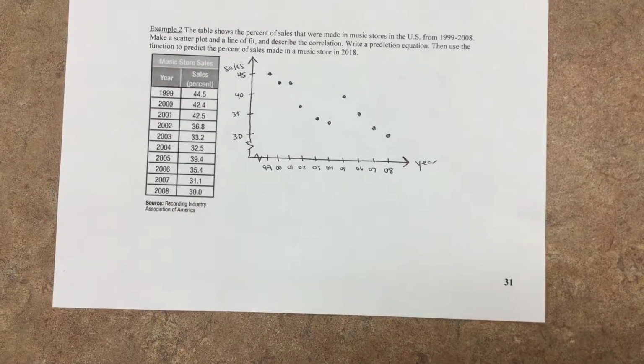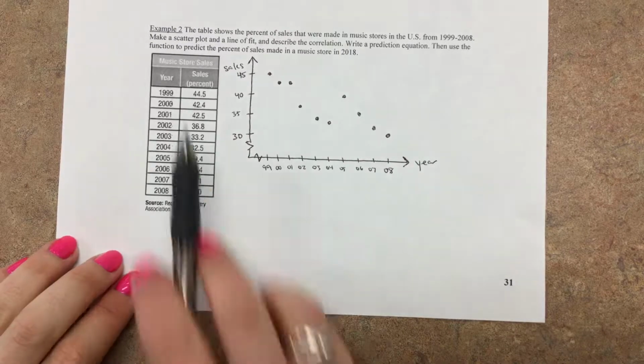Okay, so you start with the scatter plot. Your data looks like that. Definitely a negative correlation, but not quite as strong as the correlation that you had from the first one. So we've got a scatter plot.